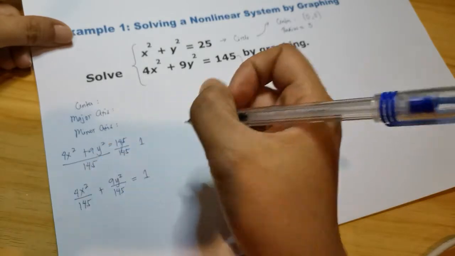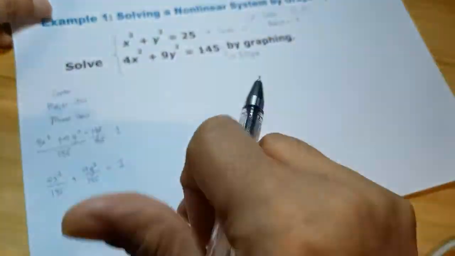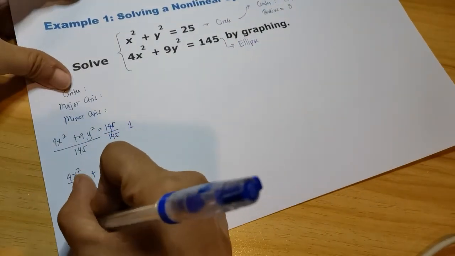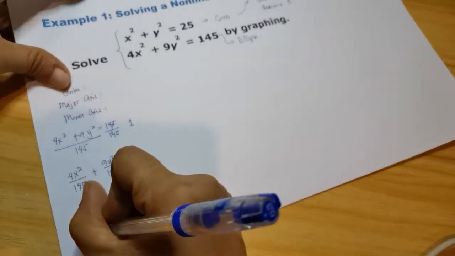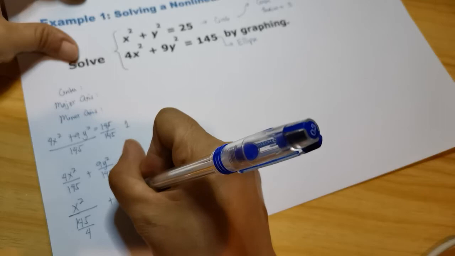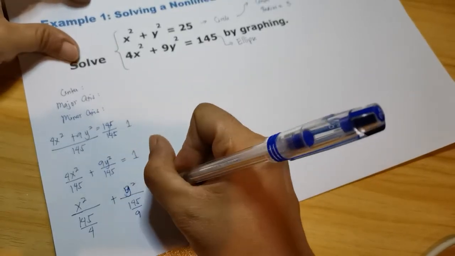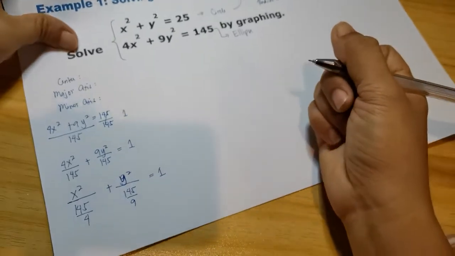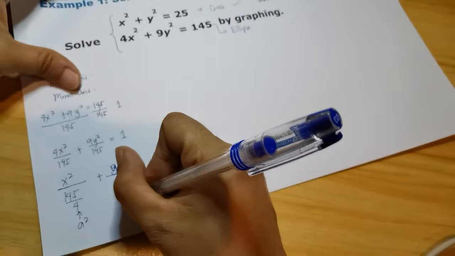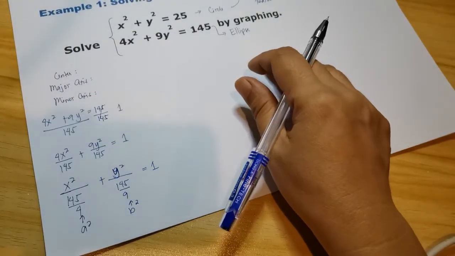So we get x squared over 145 over 4 plus y squared over 145 over 9 equals 1. This is our a squared and this is our b squared.